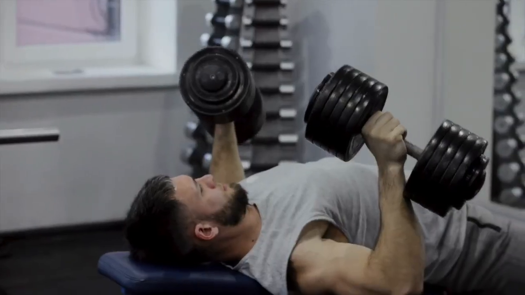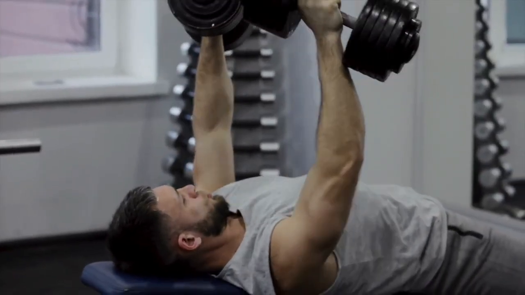Then you have your horizontal push variations. That's when you're just pushing weight out. So again, you could push yourself. That's, for example, a push-up or a bench press if you're moving weight, a dumbbell press too.